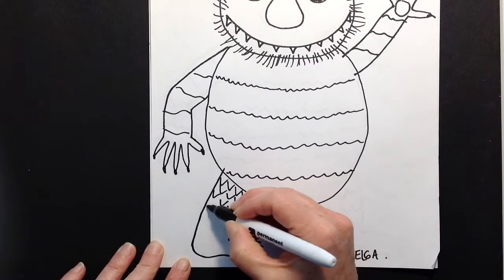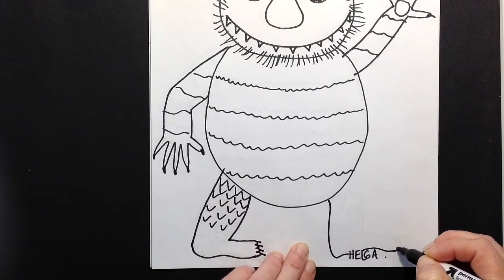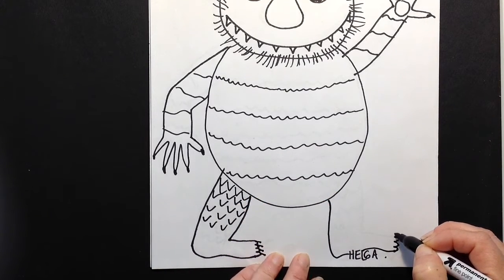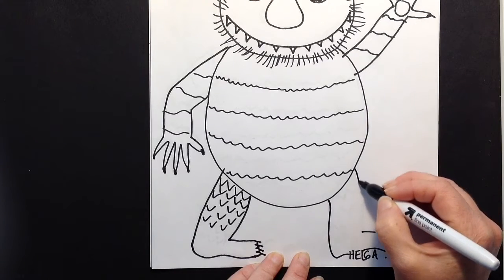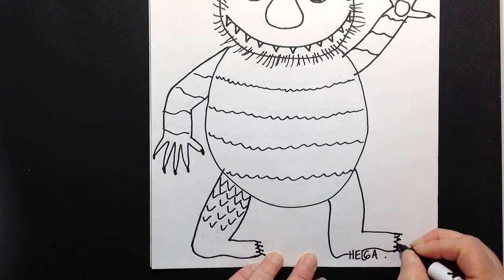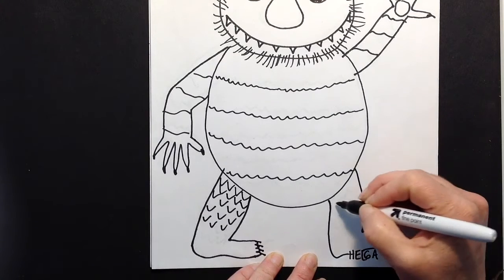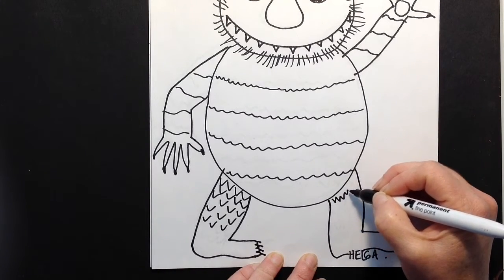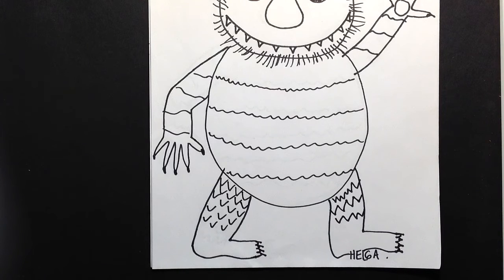Remember we looked at the texture? It was like triangles. This one, I'm going to go over my signature. 1, 2, 3, 4. He only has 4 toes. I just decided that. I am going to finish doing some details to this guy, and you can finish yours, okay?